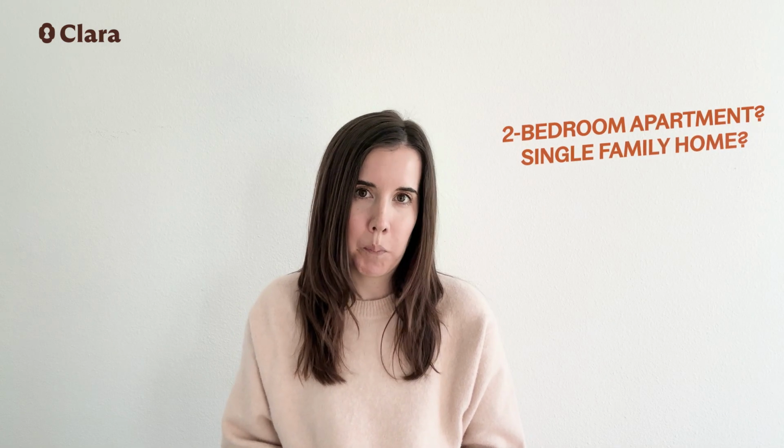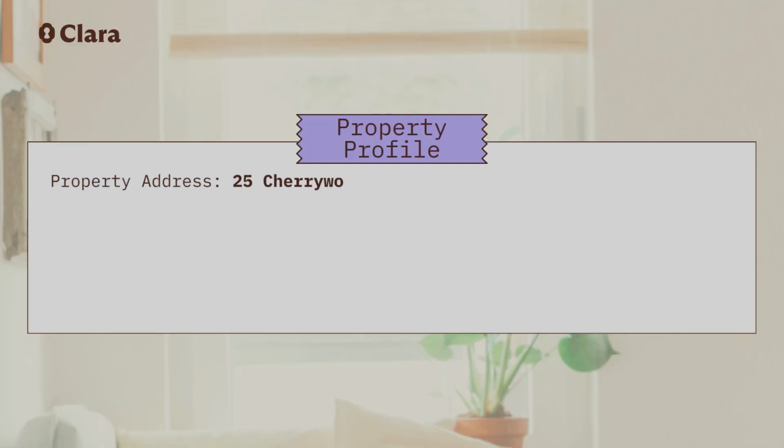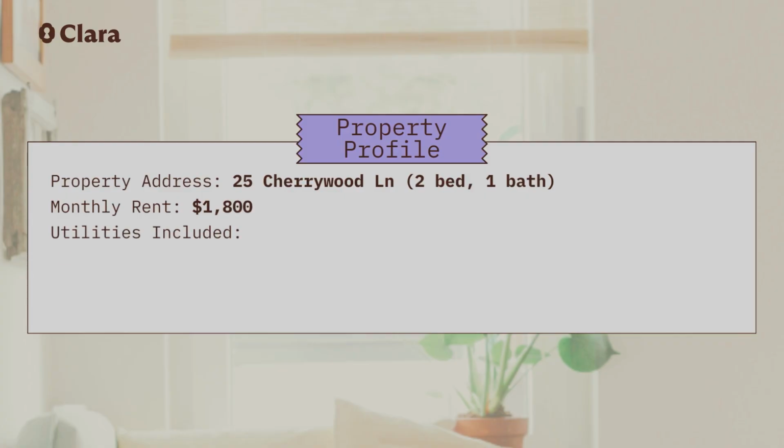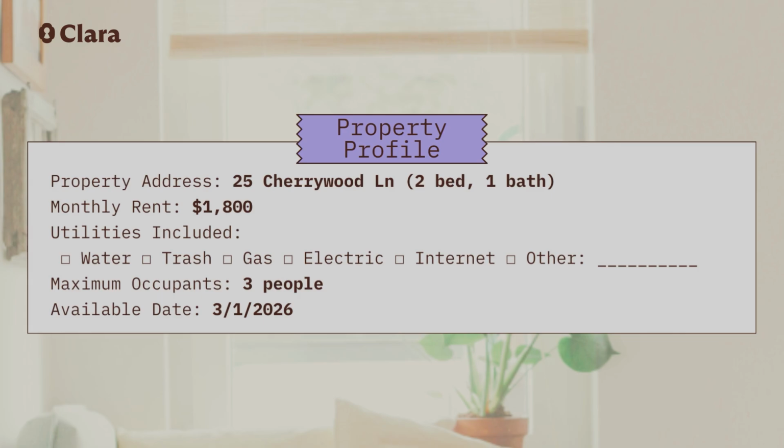So let's write down property type. Is it a 2-bedroom apartment? Is it a single family home? The rent amount. So not only consider the monthly rent, but are you going to include any utilities in that? And then finally, maximum occupants. So this will definitely be based on your local occupancy laws. For this example, I'll say 2-bedroom, 1-bath apartment in Austin. Rent is $1,800 a month. Tenant pays utilities, max 3 occupants. That's it. Now applicants know exactly what they're applying for and your criteria will make more sense in this context.